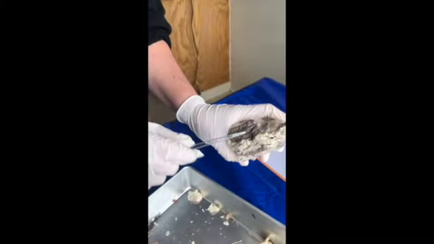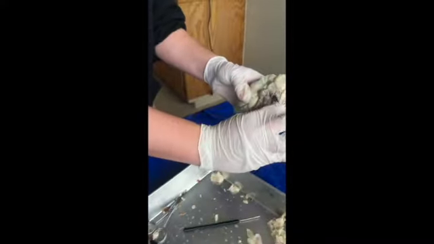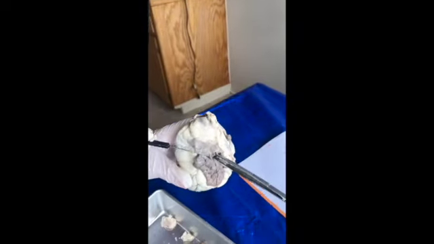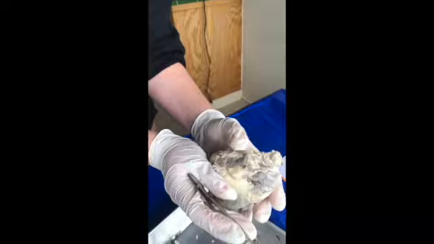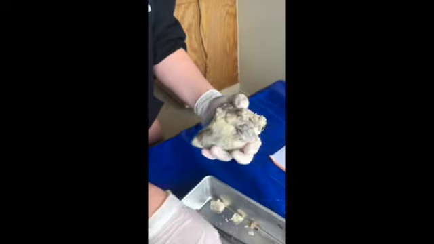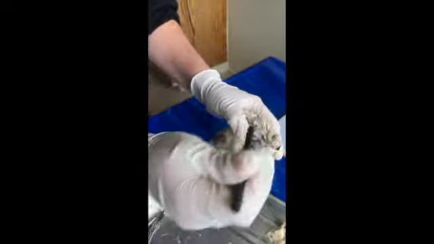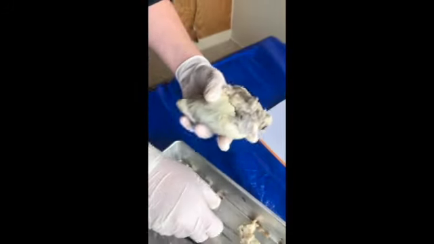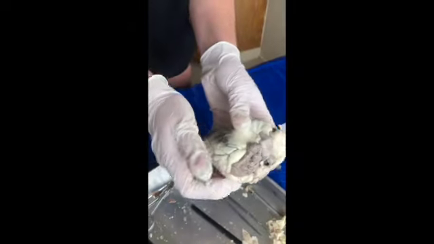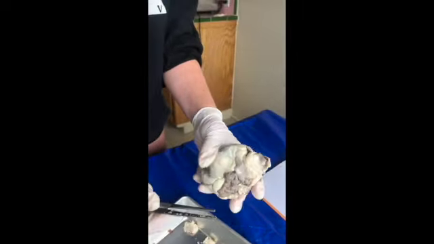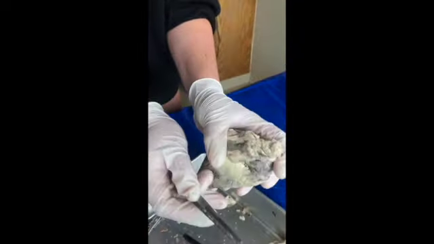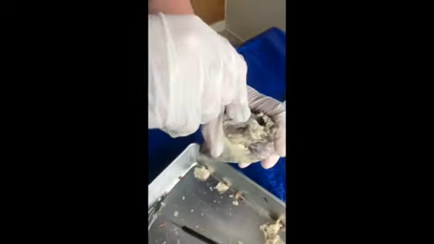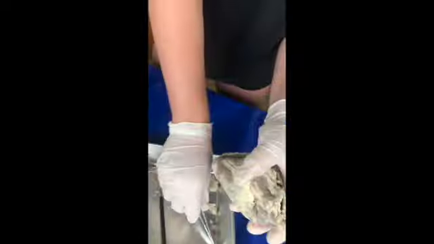Then we have the pulmonary trunk. We have the pulmonary veins right here. Okay, and then we have the aorta. Here we have the aorta right here.